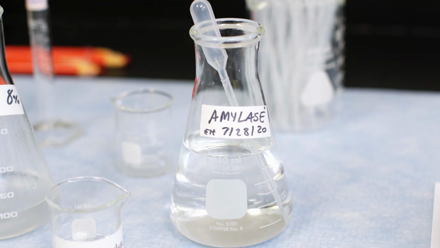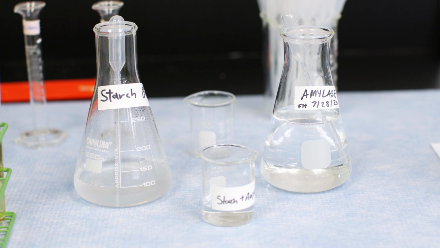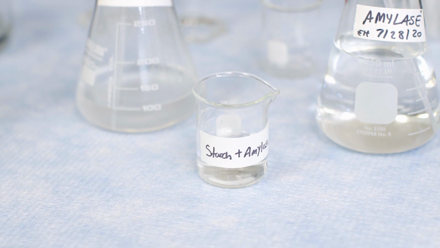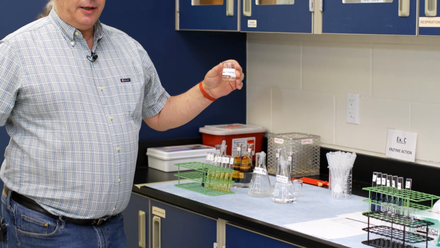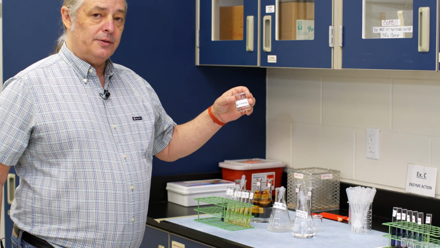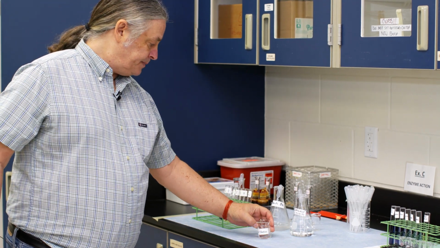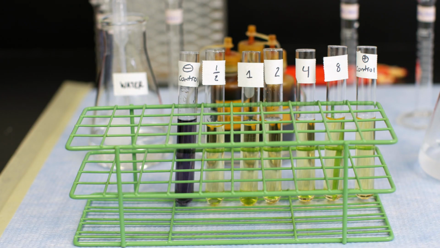And so what we have here is a solution that has amylase enzyme in it, and a solution of some starch molecules. We're going to mix these together and have them ready to go in the proportions as directed in the lab manual. And then we're going to set up a series of test tubes to observe the action of this enzyme over a period of time.